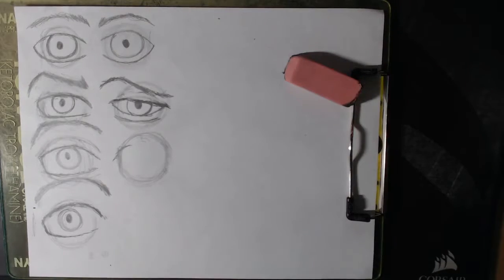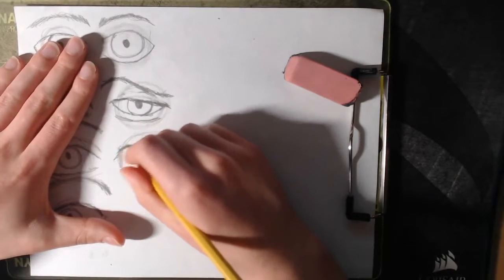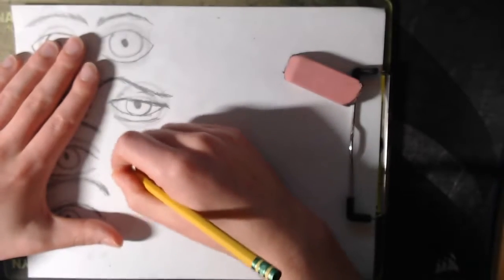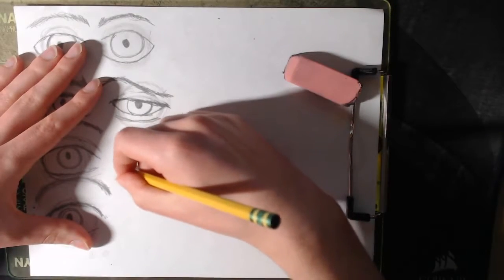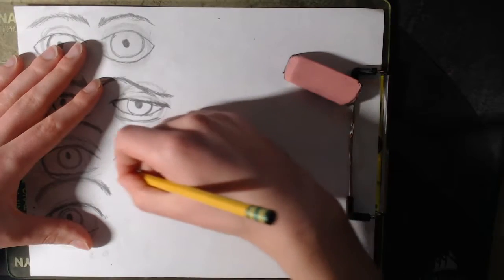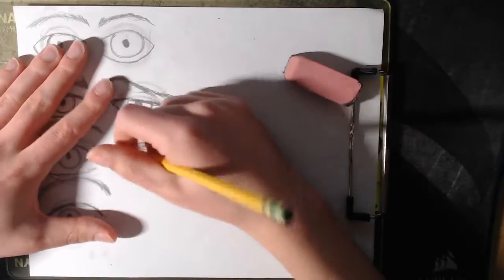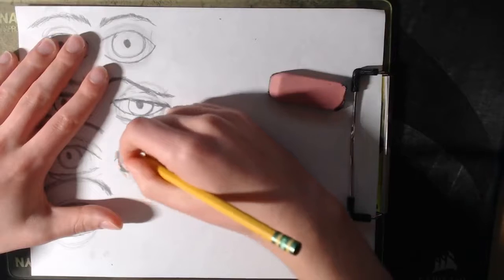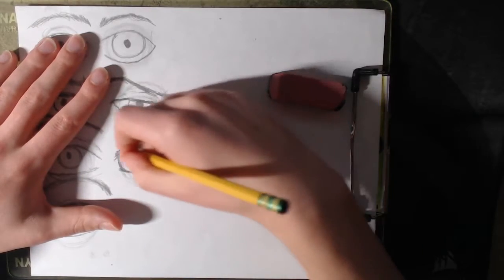I have references here just to see how I would draw a sad eye. I think this has to do with the eyelids, but it's also with the brow as well. And I'll show you in a minute. Now, just staying with that one style. I haven't really planned this tutorial at all. I just decided to draw eyes. I have a few reference sheets with me just to check, if I run out of ideas or I don't know what I'm doing here.